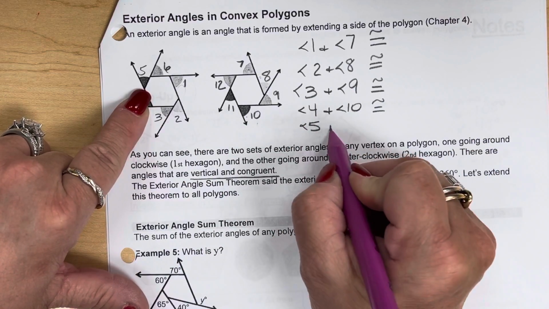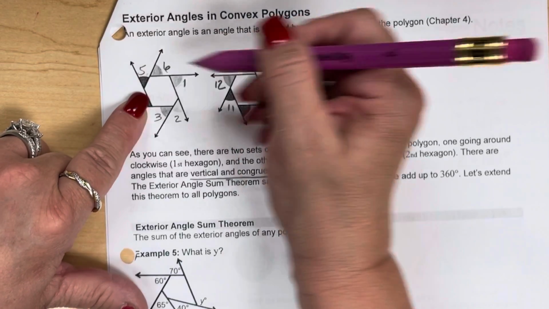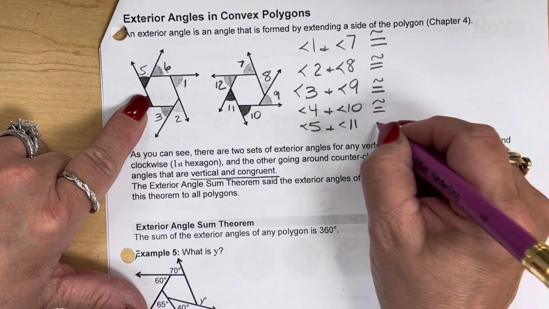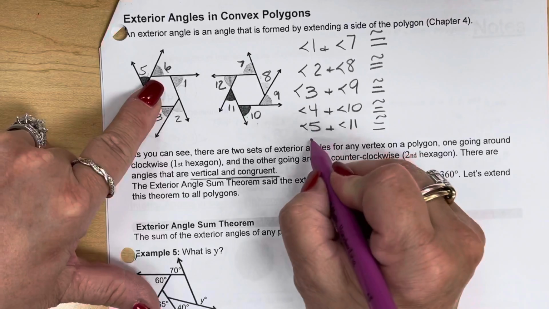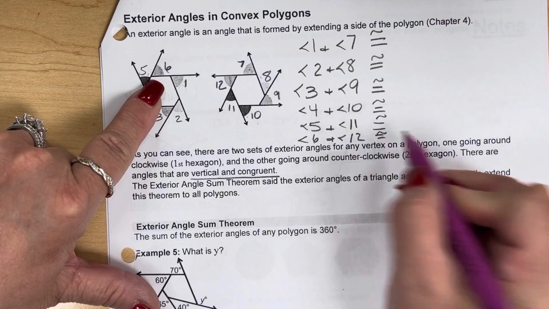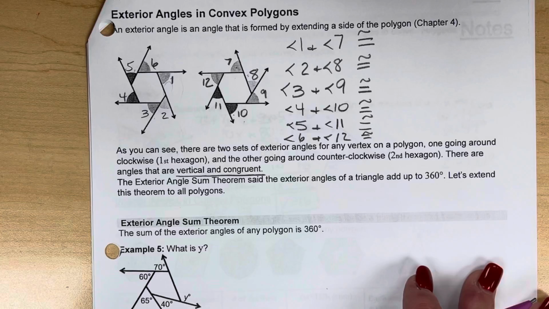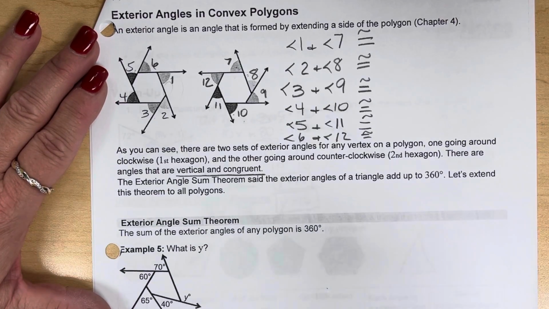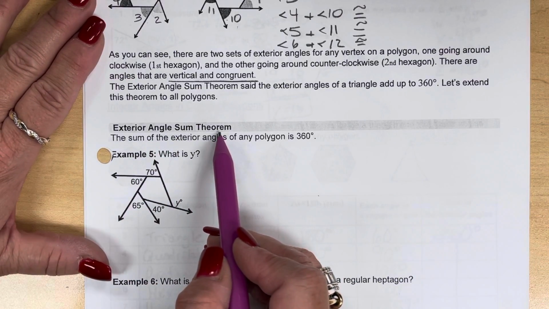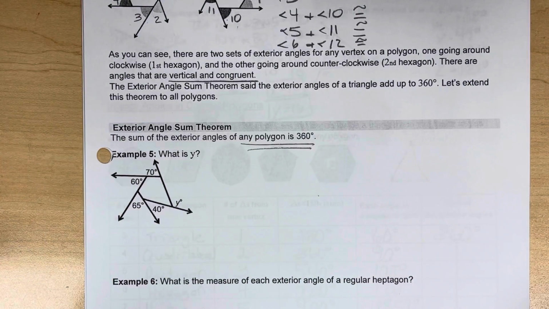5 and 11, notice how 5 is here going down. 11 would meet right up with that right there, and it would be vertical. So 5 and 11 are congruent. And then last, number 6 and number 12 are congruent to each other. All right, and no matter what the shape, it's going to equal 360 degrees, okay? And then what we have next is our exterior angle sum theorem. The sum of exterior angles of any polygon is 360 degrees, okay?